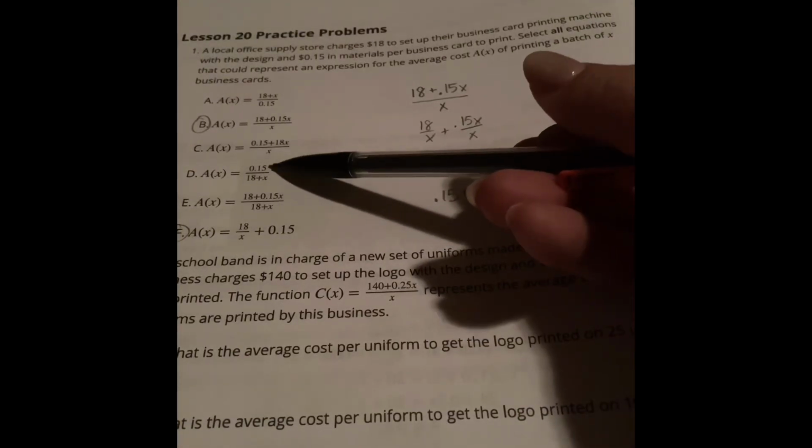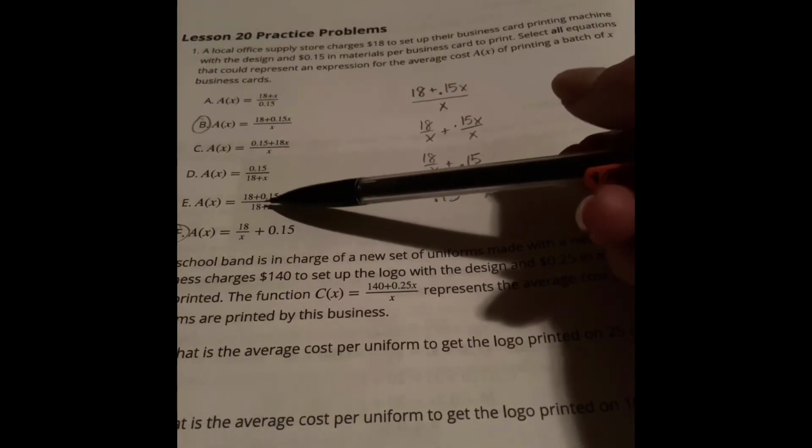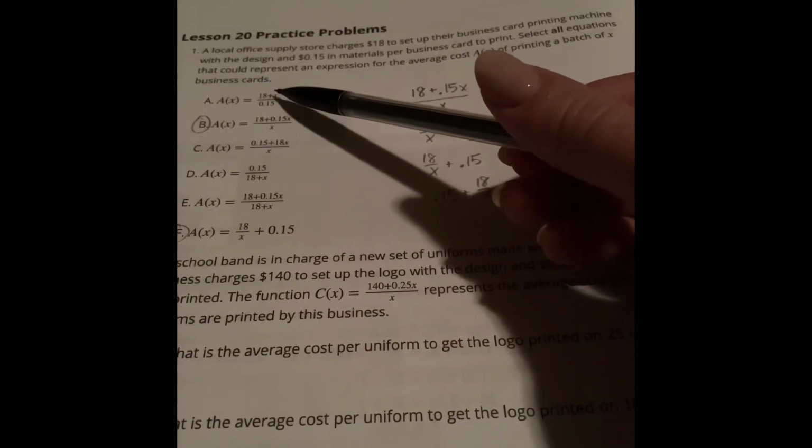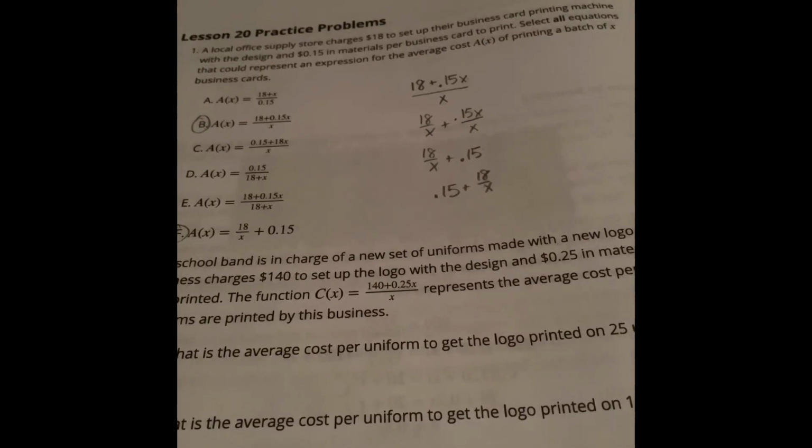This one, it's flipped and you're not accounting for how many business cards you have. This one, you don't need the 18 in the bottom. This one, you forgot your 0.15 up top and didn't divide by how many there are.